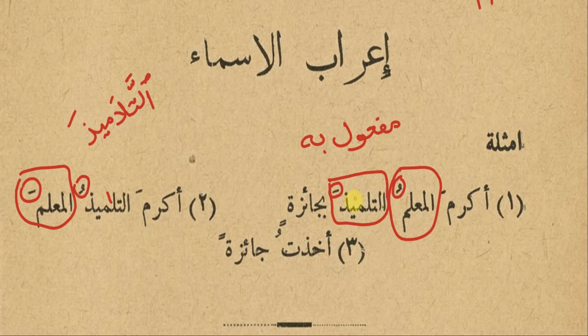Now this here, if I made it into التلاميذ, I would add this. And we learned before for the state of being raised, this dhamma, this would be O. If this was in here, that the students honored their teacher. So now you have an idea about these marks and how they indicate the different states.